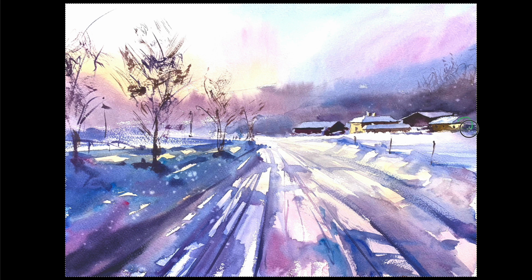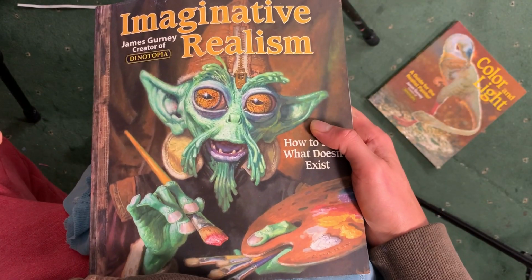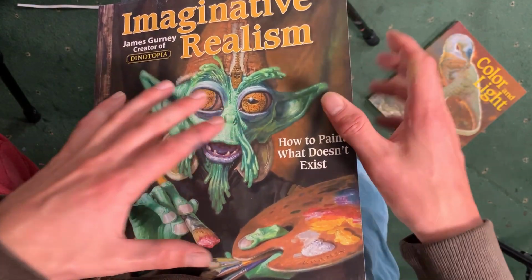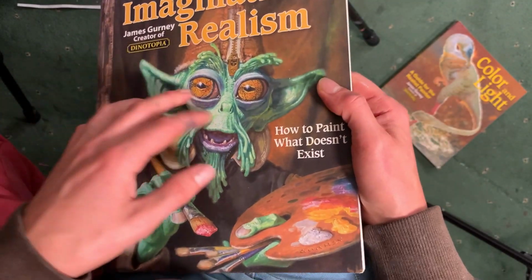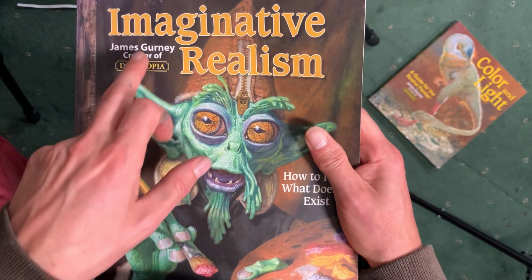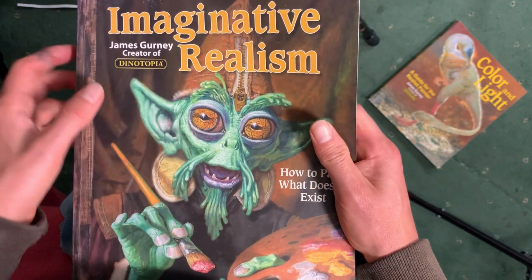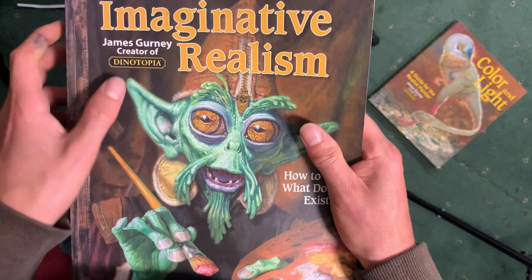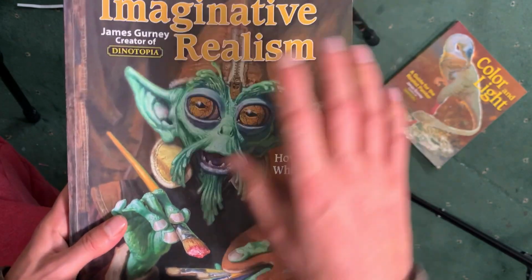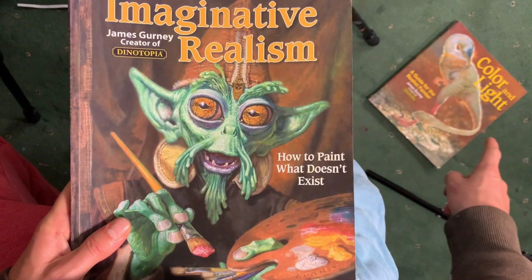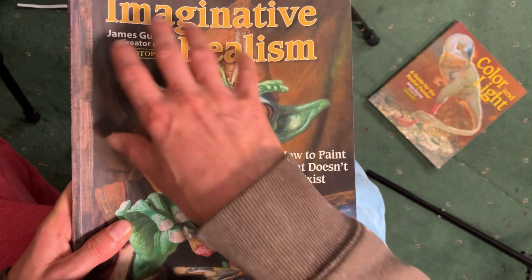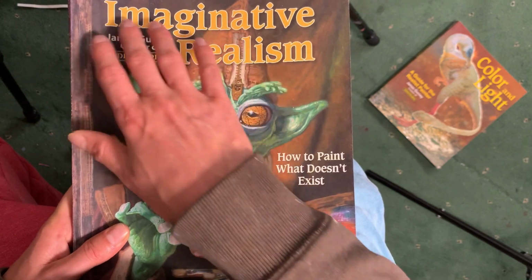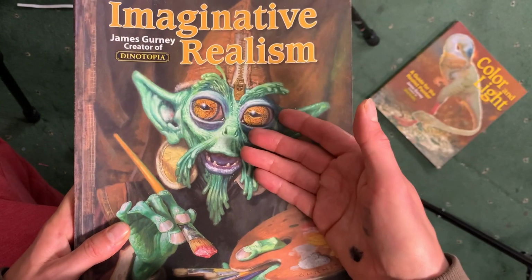So next, let's look at edges in a slightly different context. A really fantastic representation of this principle of integrating a subject into its background in a natural way, I think, is represented in this book called Imaginative Realism by a fantastic artist and amazing tutor, James Gurney. I highly recommend this book, and also Colour and Light down there. Even if you're into painting representational paintings, not from imagination, this book is fantastic.